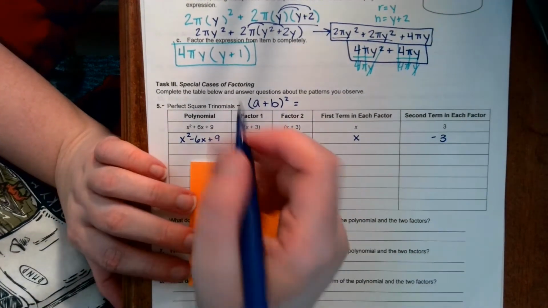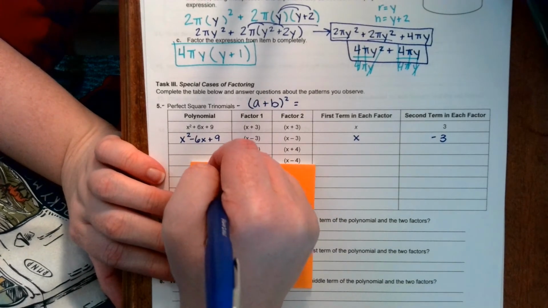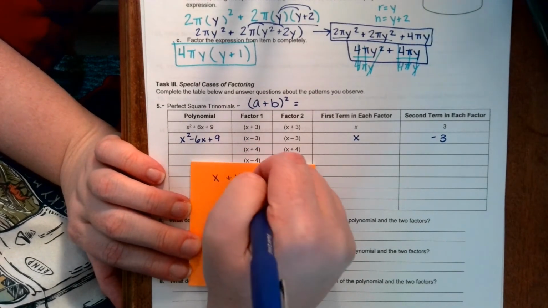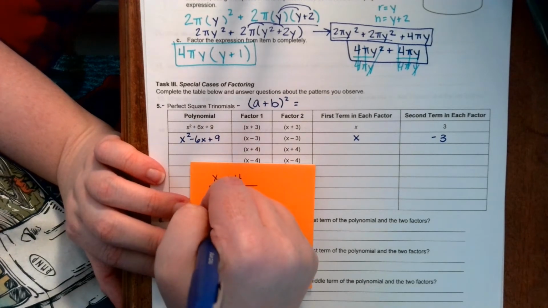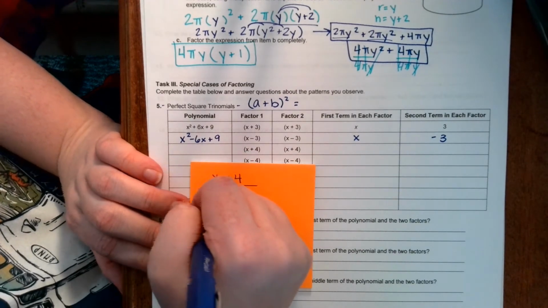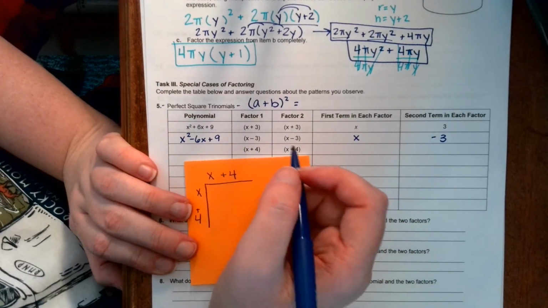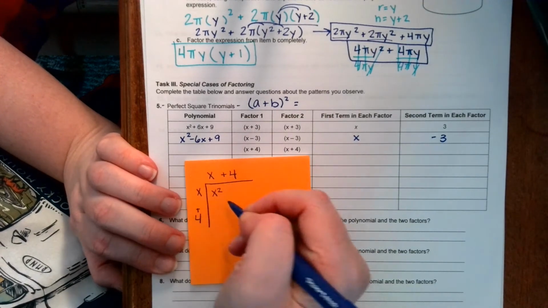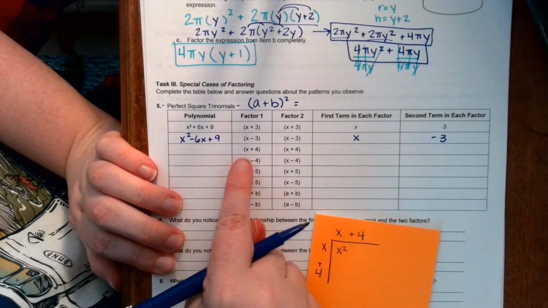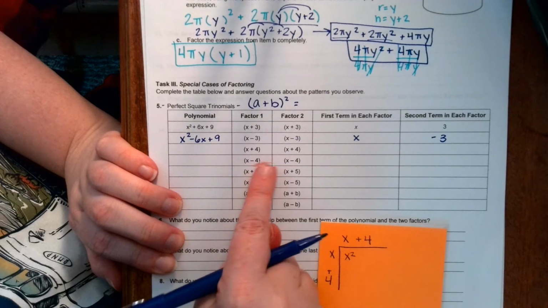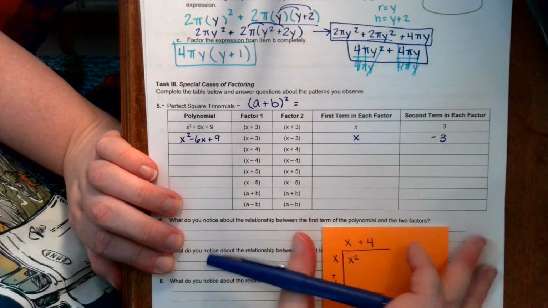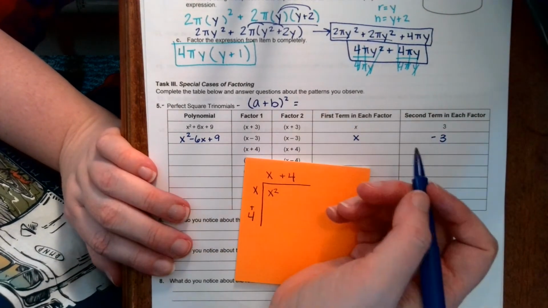Let's see what happens with x plus 4 and x minus 4. Okay, or x plus 4 times x plus 4. So x times x is x squared. Notice that every time I'm multiplying, I've got x times x, x times x, x times x, x times x. So I'm going to end up having x squared every single time.